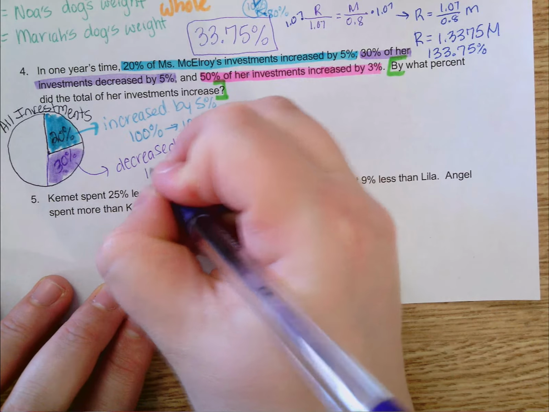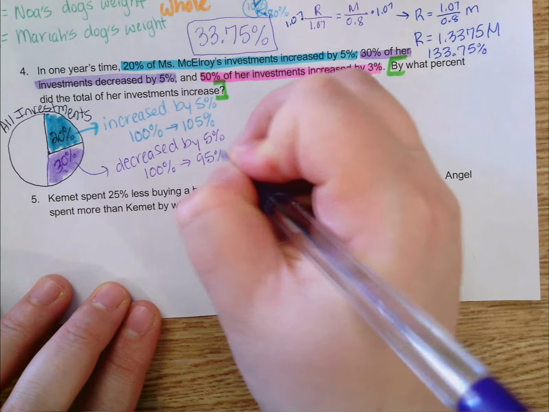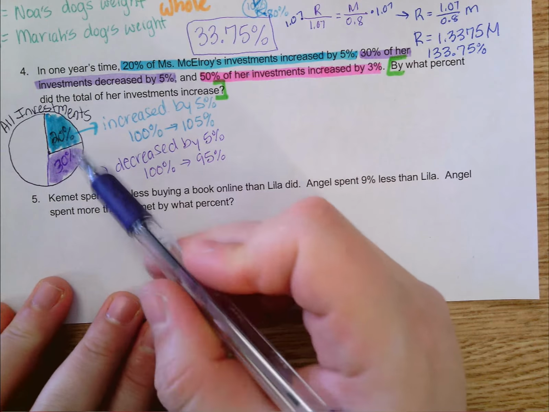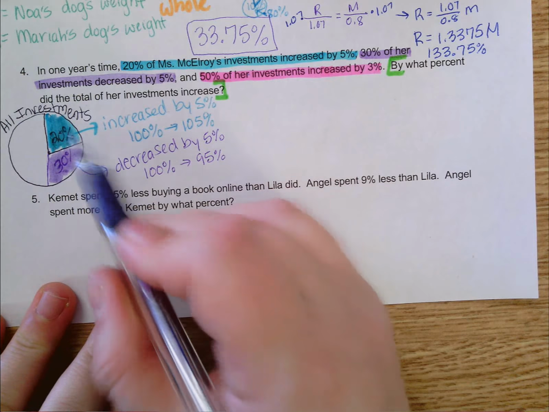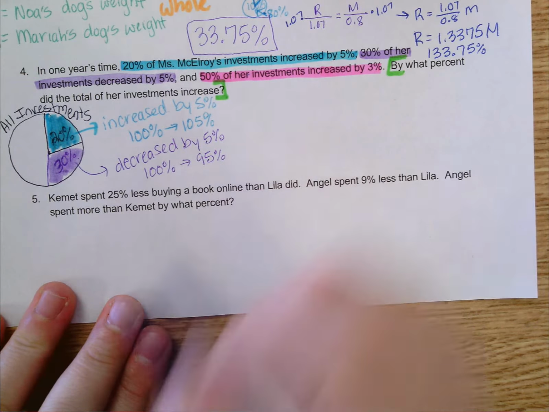So they started at 100% of them, but they ended at 95% of what they began with. So overall, what we're describing here, this is going to be an overall loss, right? Because we're starting with a smaller amount that's increasing, but then this larger amount is decreasing.